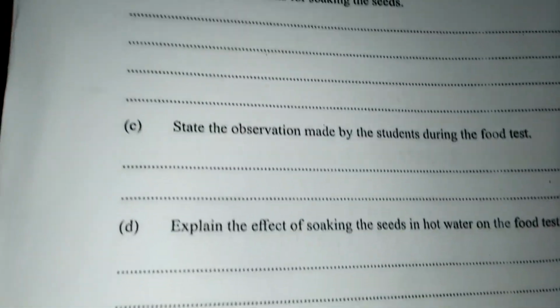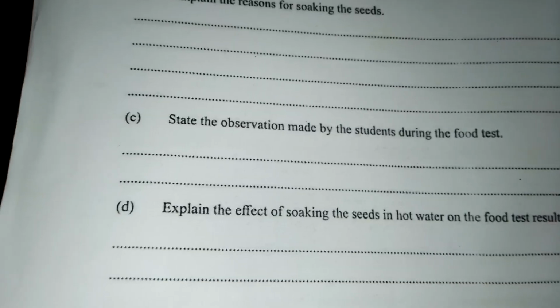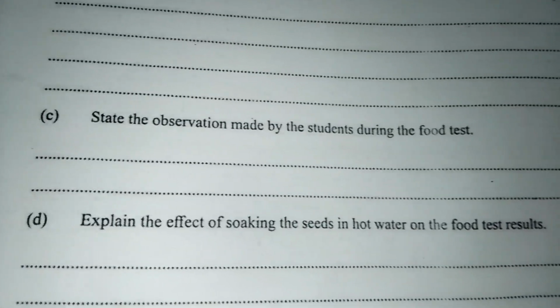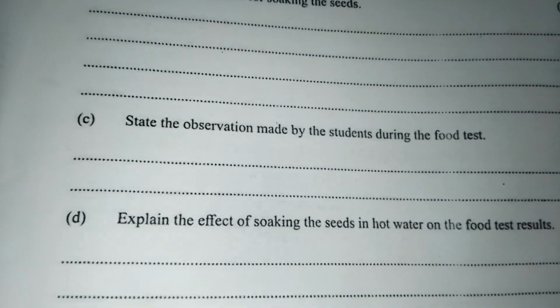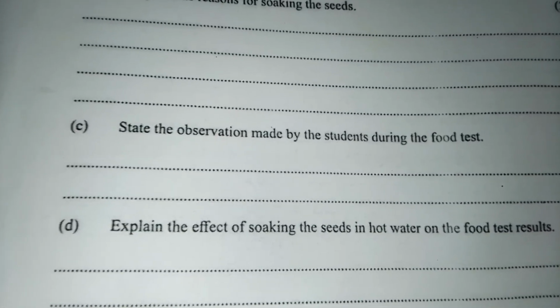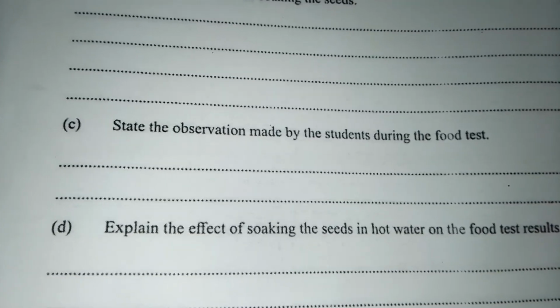And then we also have D, explain the effect of soaking the seeds in hot water in the food test results.